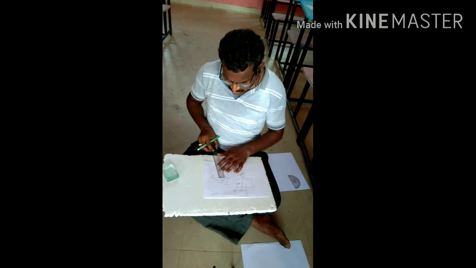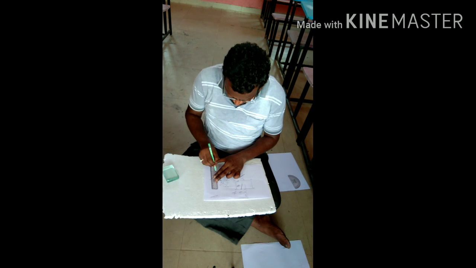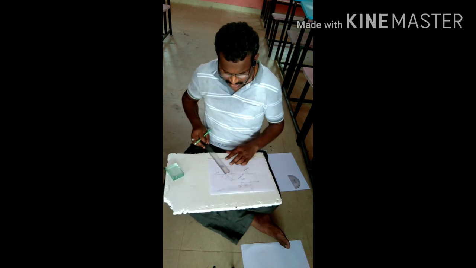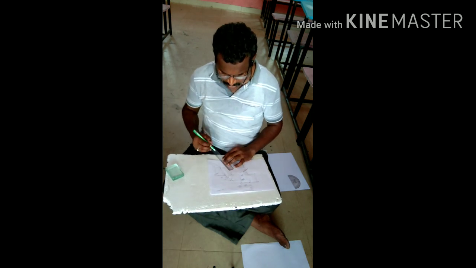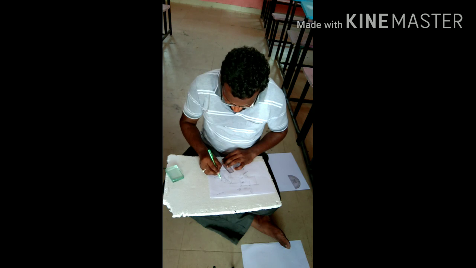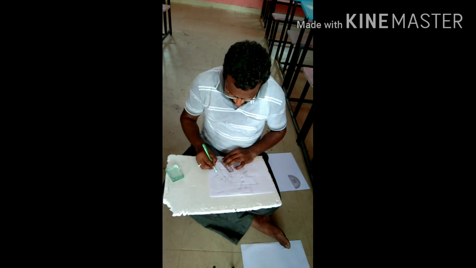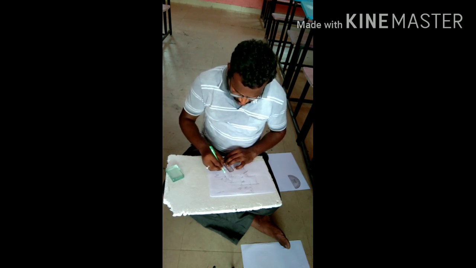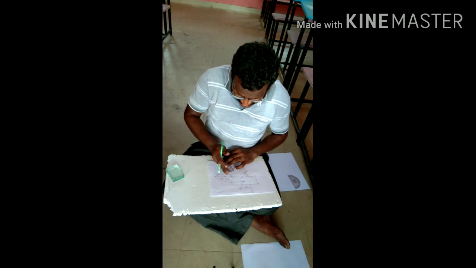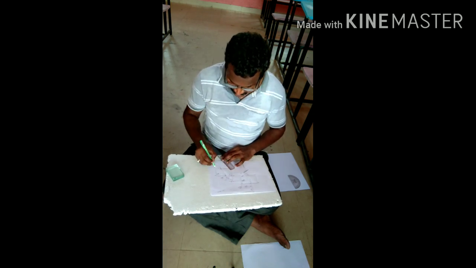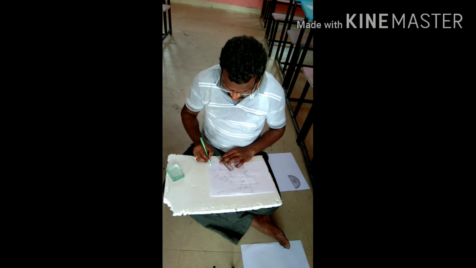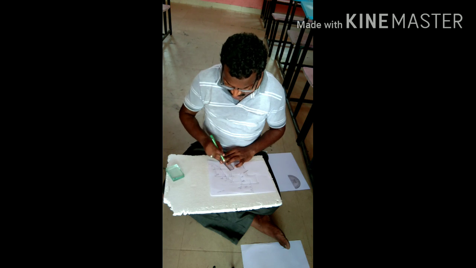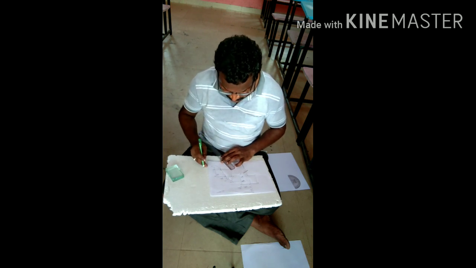Now again draw a normal. By joining these two normals, here we can understand that when the light is traveling from air to glass, without traveling in a straight line, it is bent. Without traveling in a straight line, it is deviated from its path. And again, if you observe, whenever the light is traveling from glass to air, without traveling in a straight line, again it is deviated from its path.